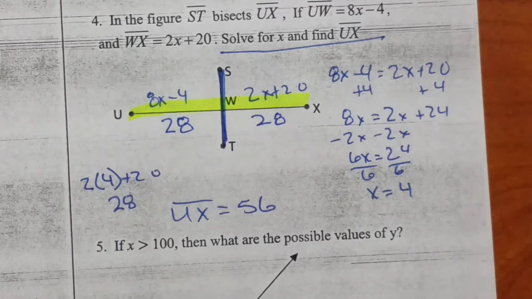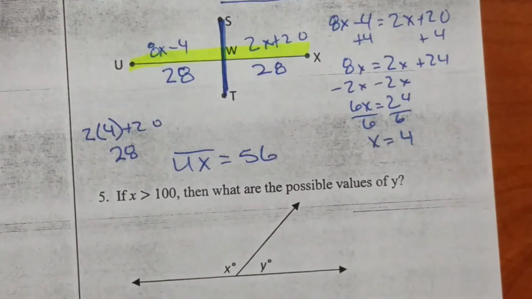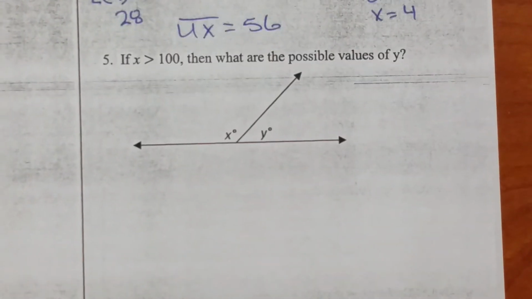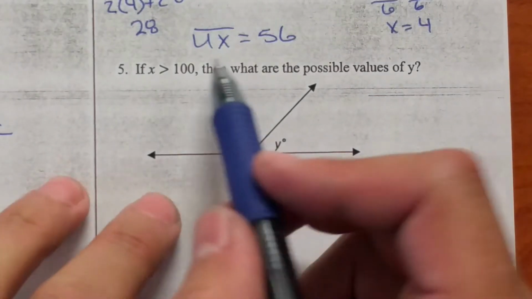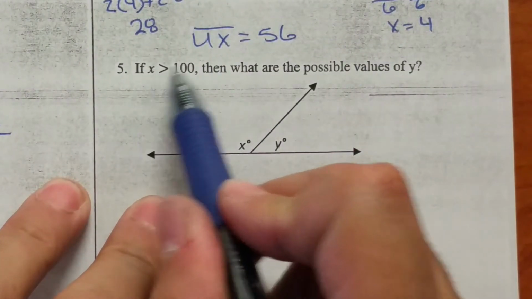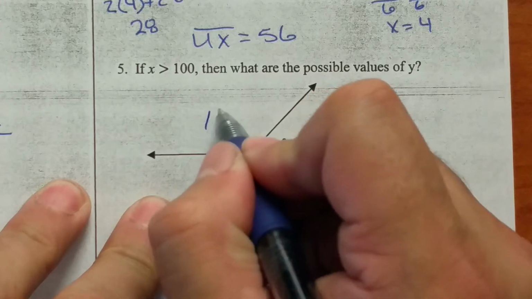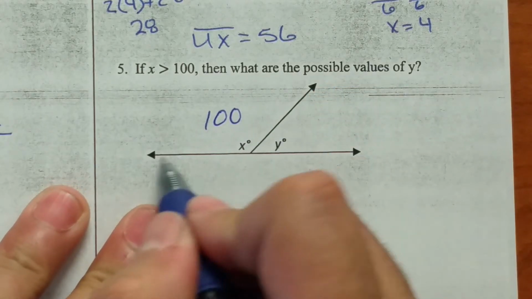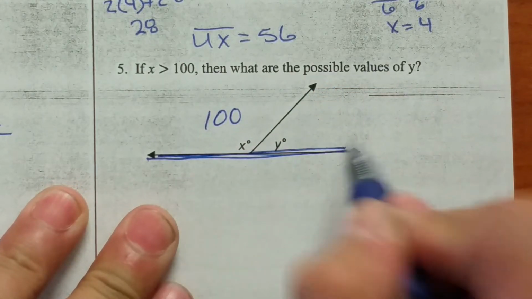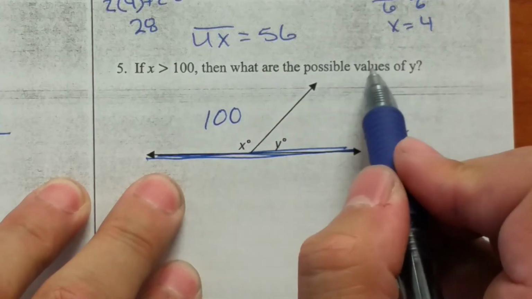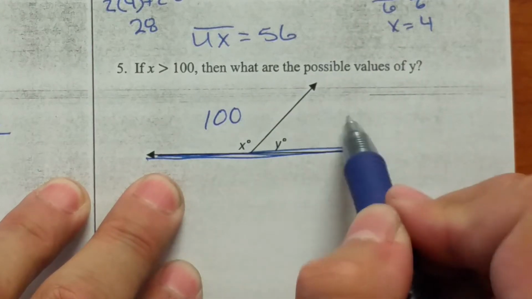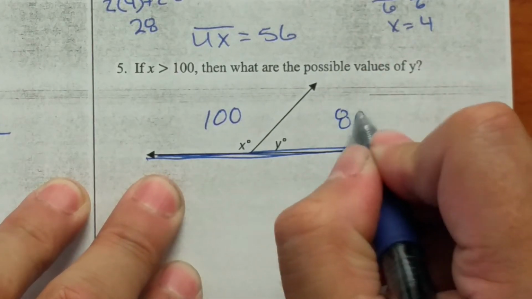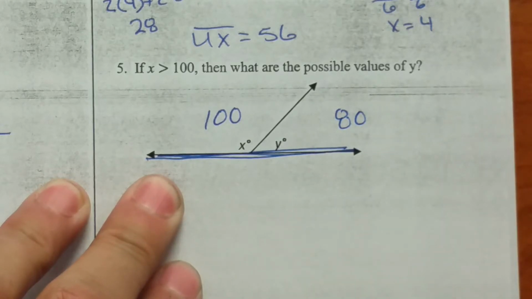Now, let's look at this next one. This one says that x is greater than 100, so we're going to pretend like this is equal. If x is 100, this right here is a straight line. What are the possible values for y? If that's 100, that would be 80, because a straight line adds up to 180.